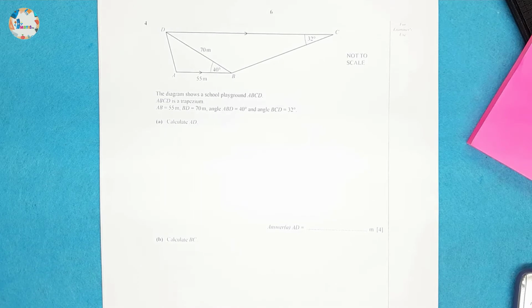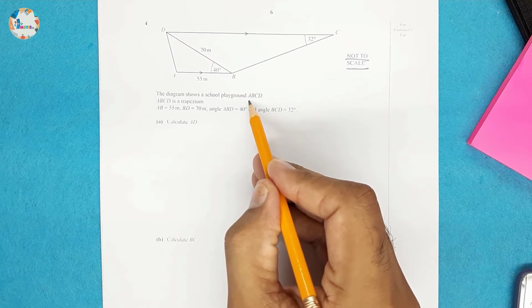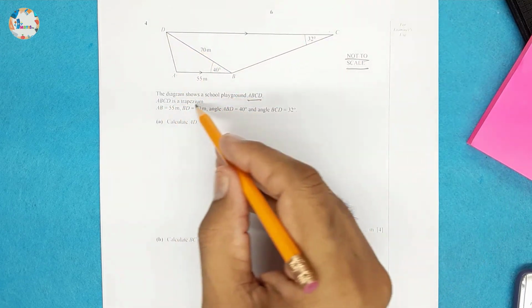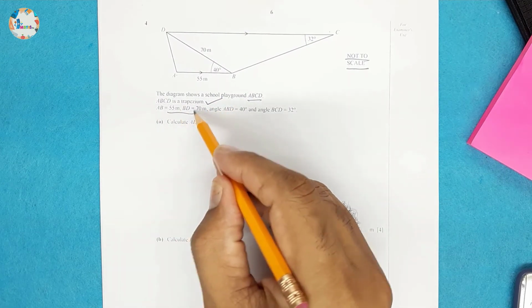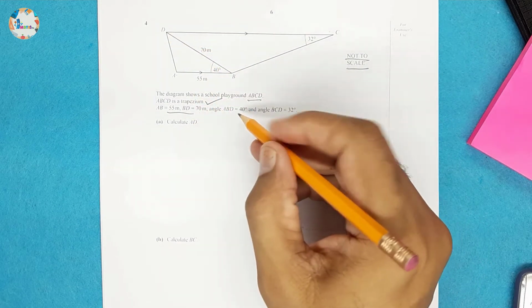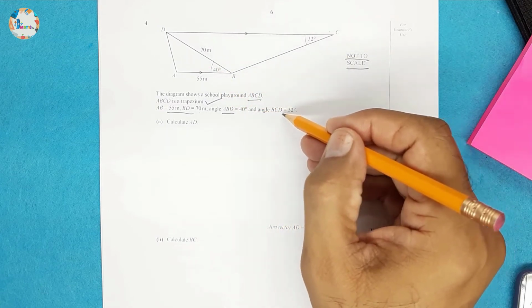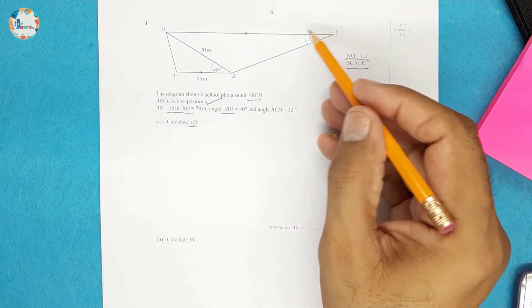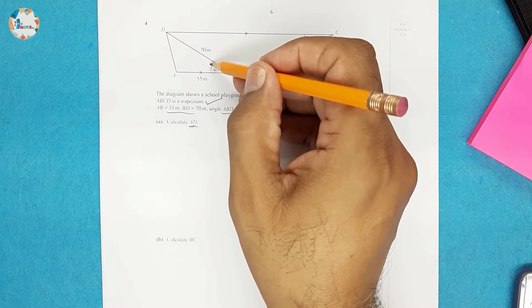Question number 4, this diagram is provided. The diagram shows a school playground ABCD. ABCD is a trapezium. AB is provided as 55 and BD is 70, and angle ABD is also provided as 40, and the angle BCD is 32. Calculate AD. AD is this one, so we can calculate AD.